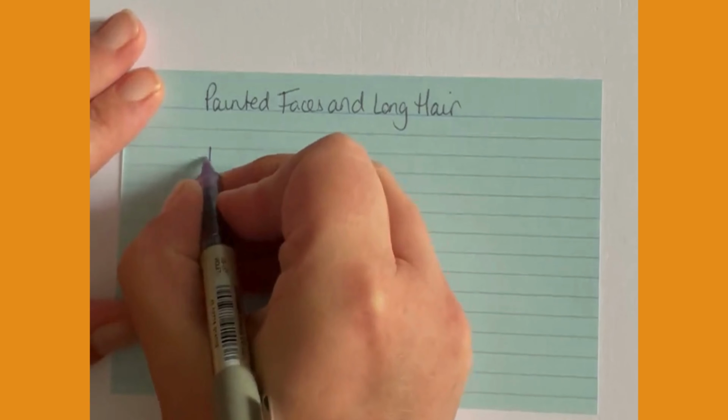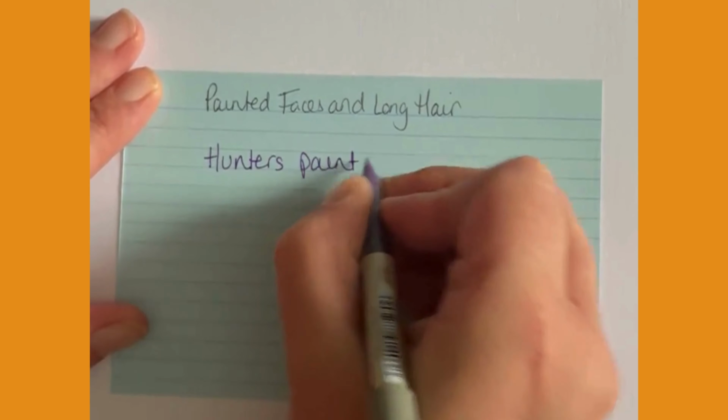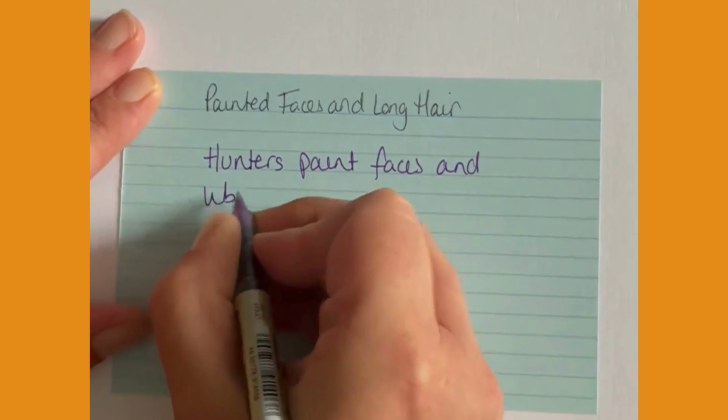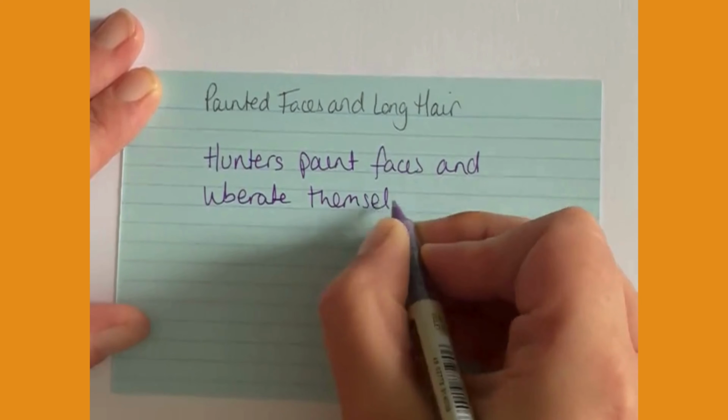So hunters paint faces and liberate themselves from society.